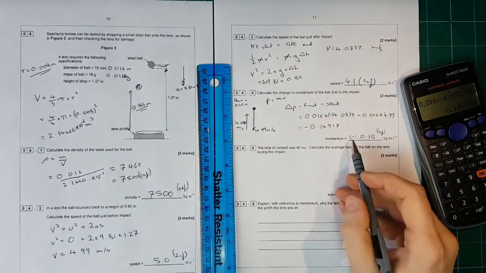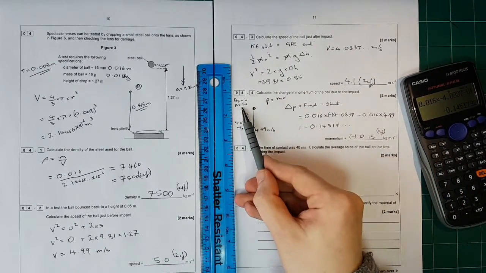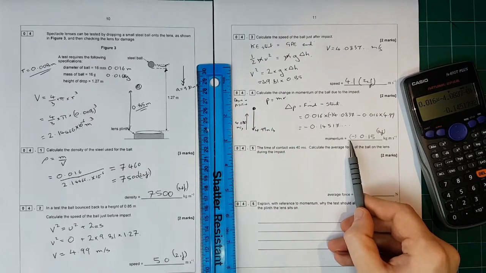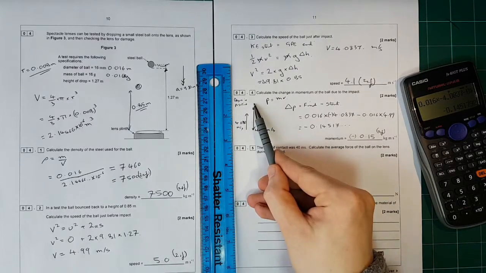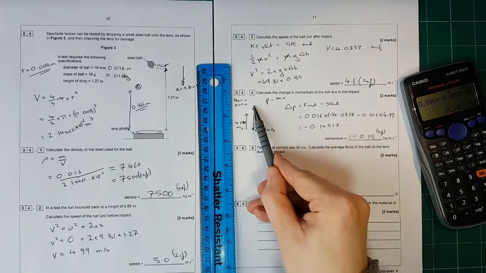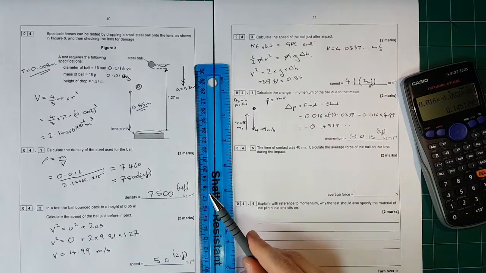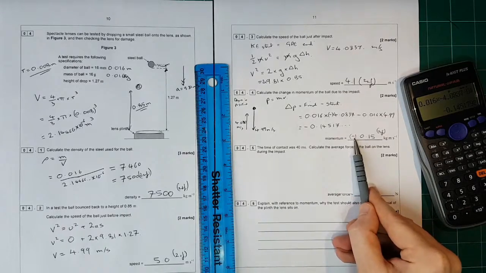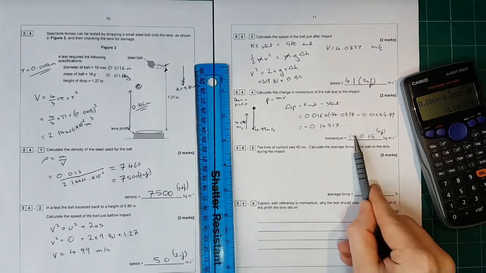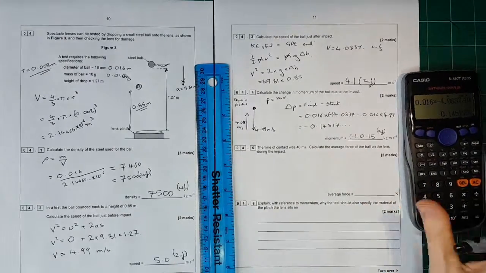Now the minus sign is simply saying, well, down was positive, so which direction is the momentum change? Well, the momentum change is upwards, because it's negative. So it was going down and now it's going up. So the momentum change has been in the upwards direction. That's why the minus sign's there. You would not be penalised if you didn't have that minus sign in or if you hadn't worried about it.